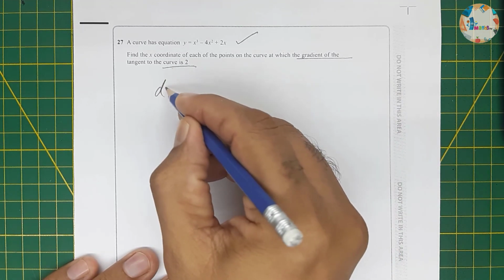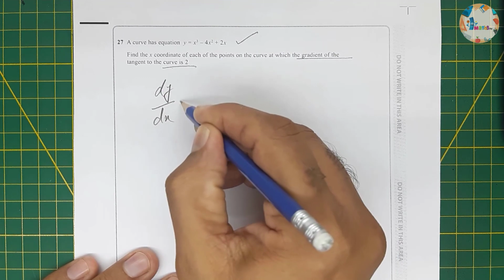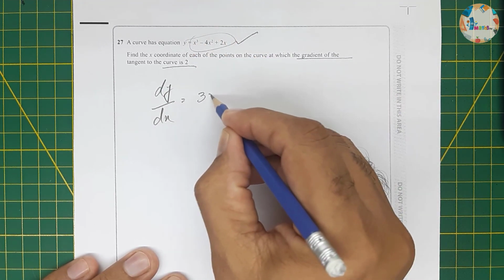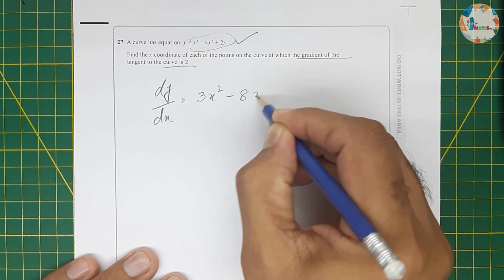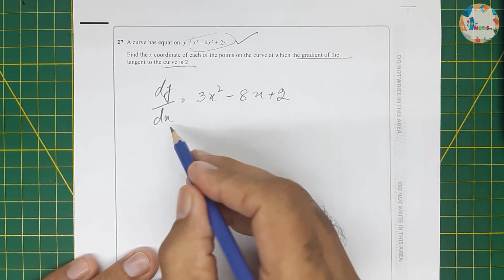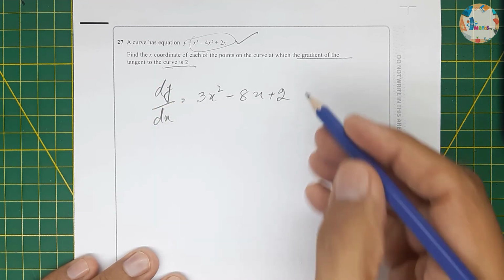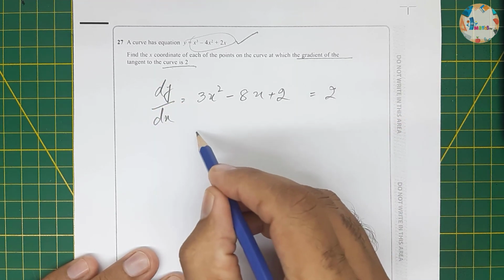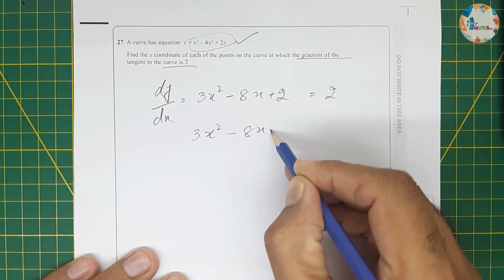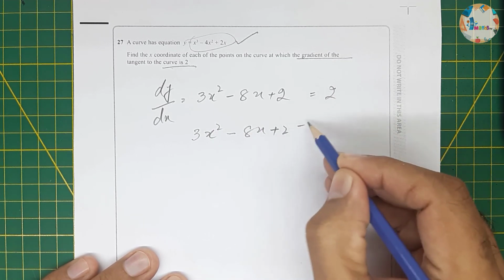And gradient, we know we are finding dy by dx to find the gradient. So dy by dx, derivative of this one will be 3x squared minus 8x plus 2. This will be the derivative, and we know that this is equal to 2, so we'll put equal to 2, and our quadratic equation will be 3x squared minus 8x plus 2 minus 2 on this side.